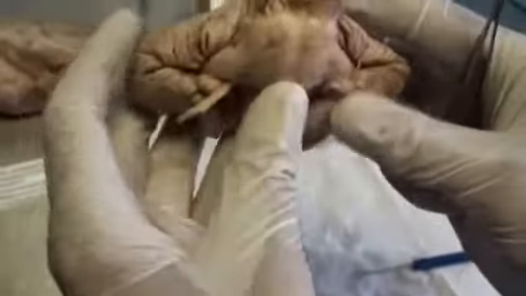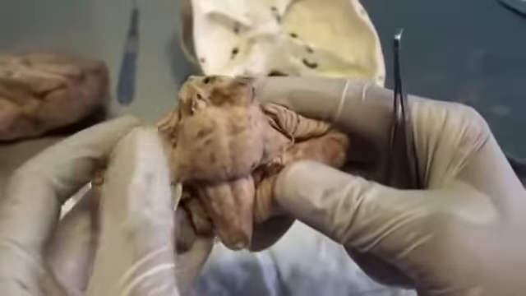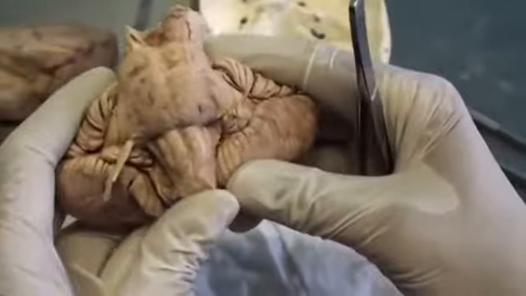Okay, so this is the first part of our dissection, and in the second part of our dissection, I'm going to show you the sagittal view.